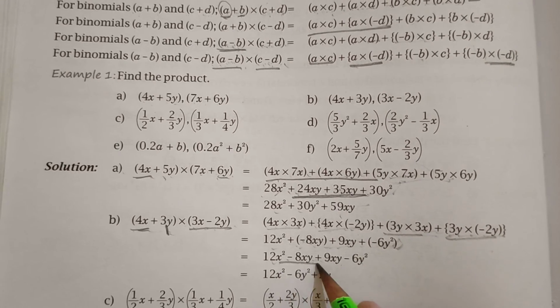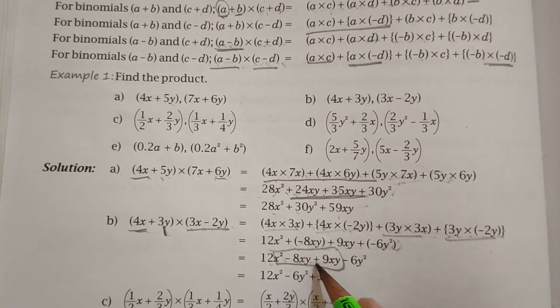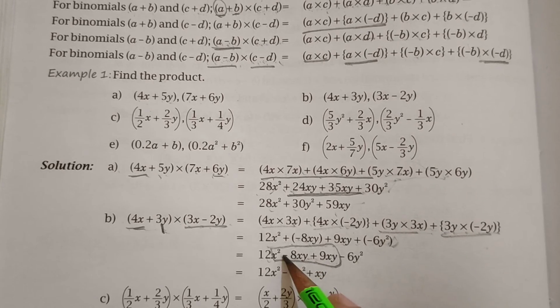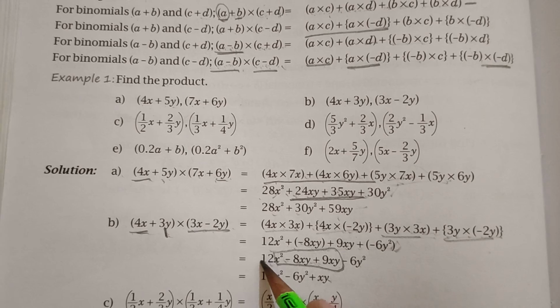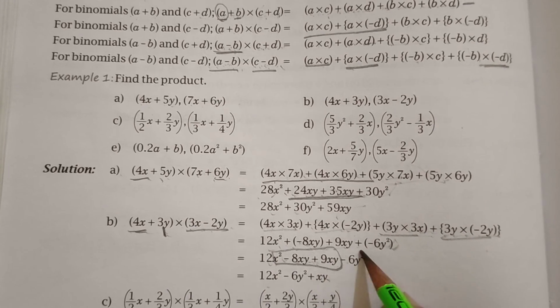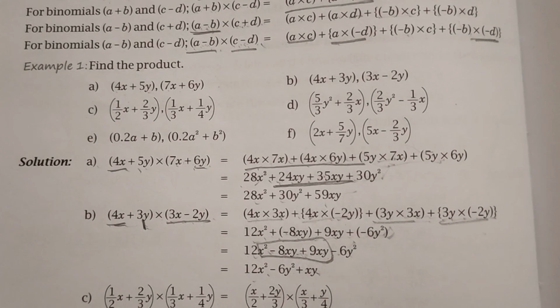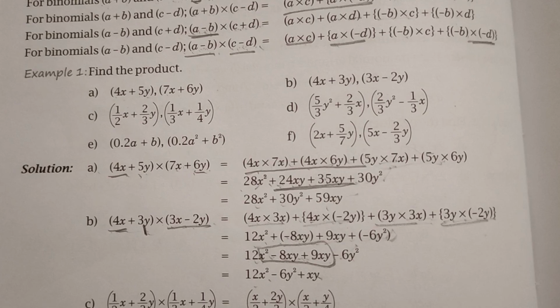And here these two terms are like terms, and here it is minus 8 and here it is plus 9. So 9xy minus 8xy, it is 1xy, and 12x square minus 6y square, this is same. In this way you can try question number 1 of exercise 9.4 in your rough notebook.